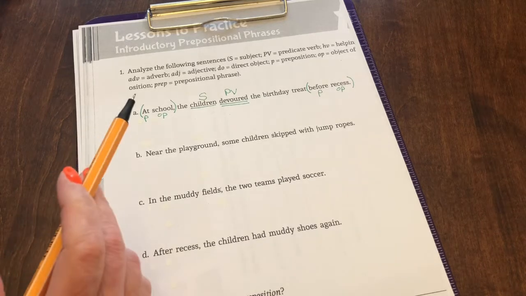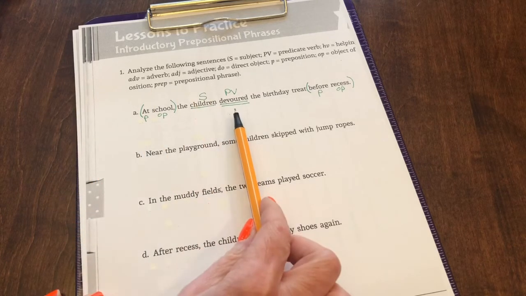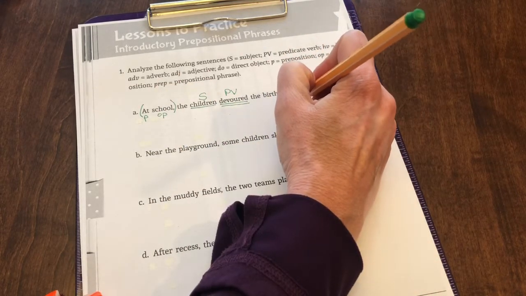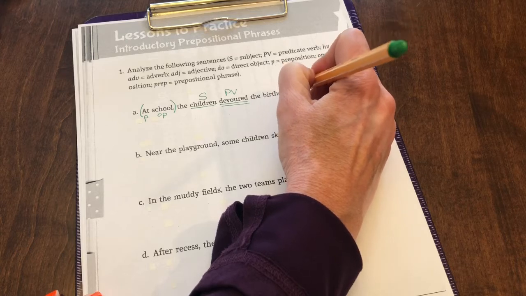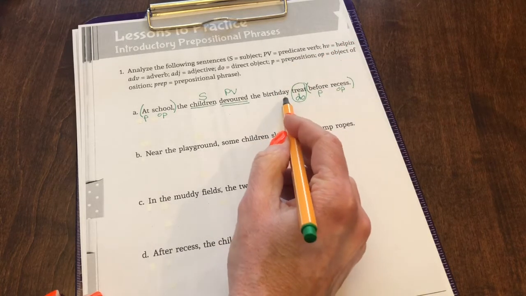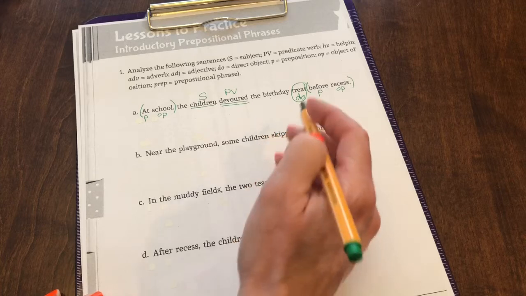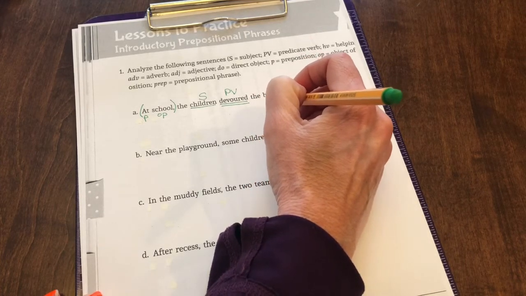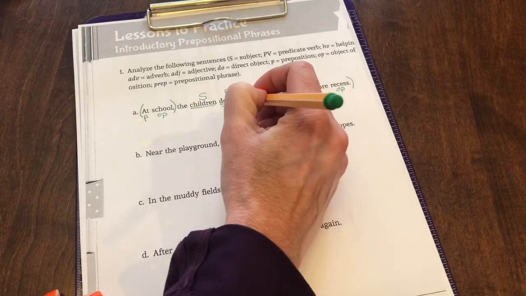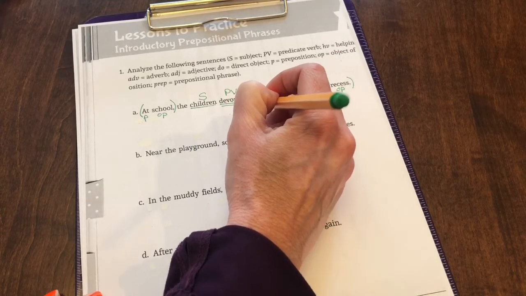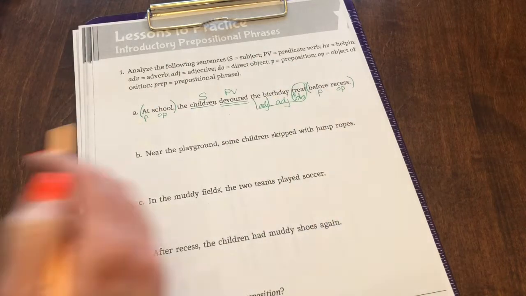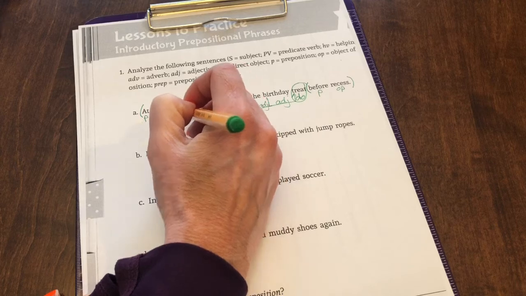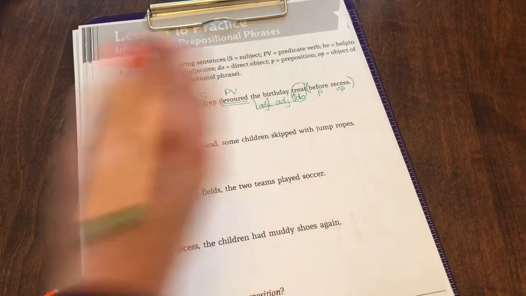Now we ask our what question to see if there's a direct object. Devoured what? The treat. So treat is the direct object because it receives the action of the verb. Which treat, or I should say what kind of treat? A birthday treat. It's an adjective because it modifies a noun. Which treat? The treat. Adjective because it modifies a noun. Which children? The children, because it modifies the noun.